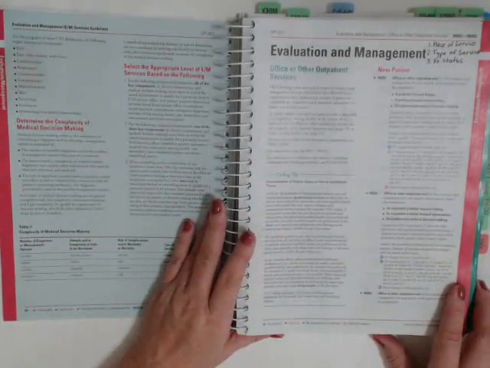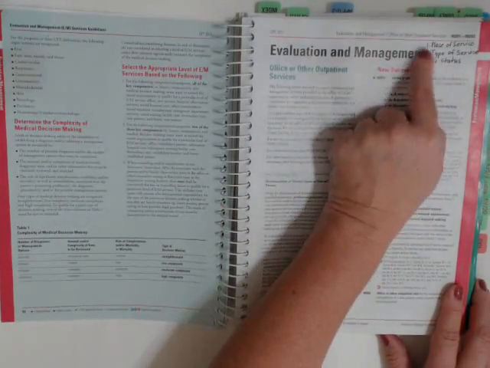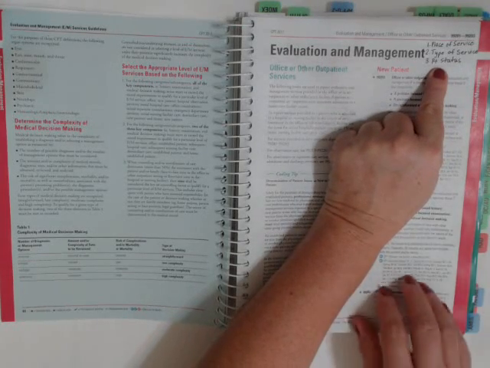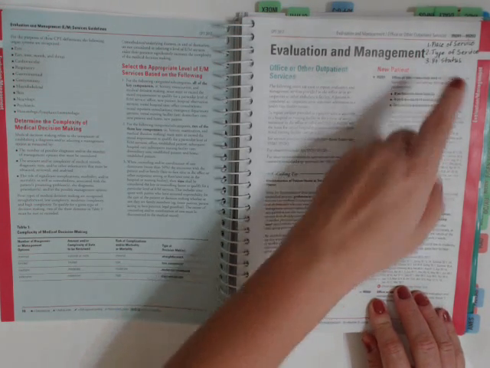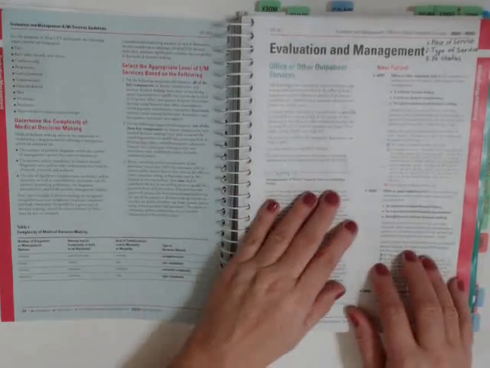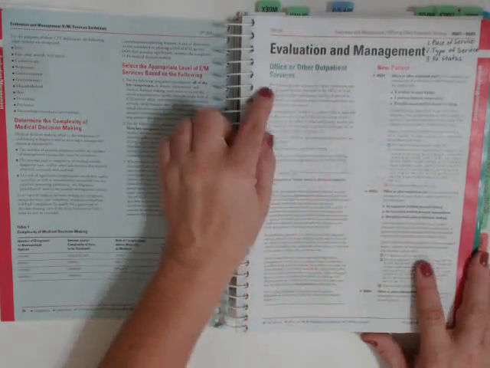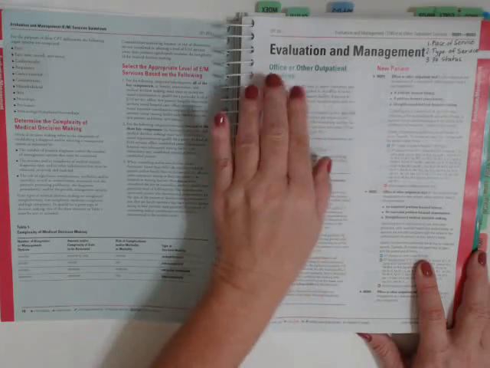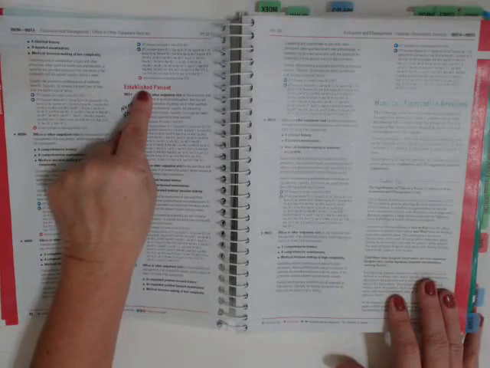So let's just stick to the basics. So what have we learned so far? There's 3 pieces of information we always need to pick out before we ever start figuring out where to go in E&M. Your place of service, type of service, and patient status. Within the E&M section, we have different locations. This first location is your office and other outpatient. You have within this a new patient and an established patient.